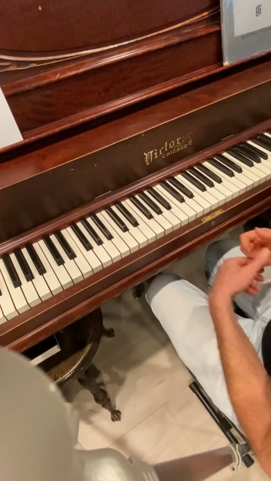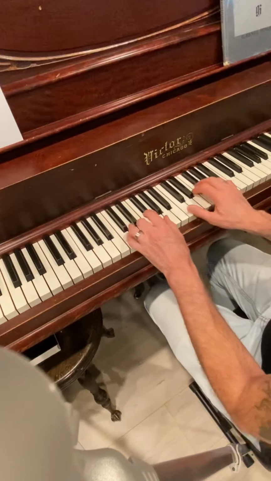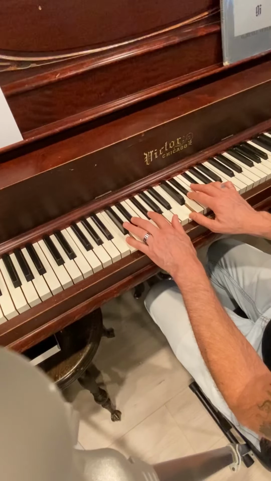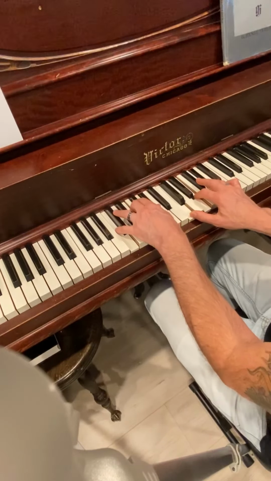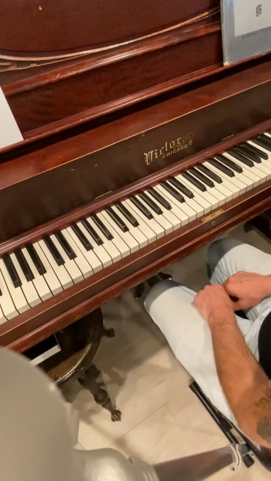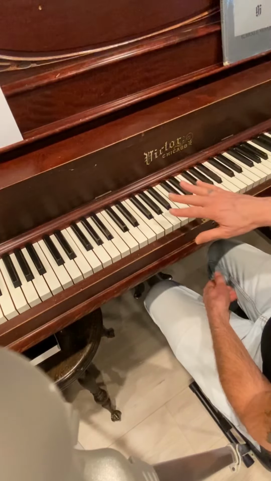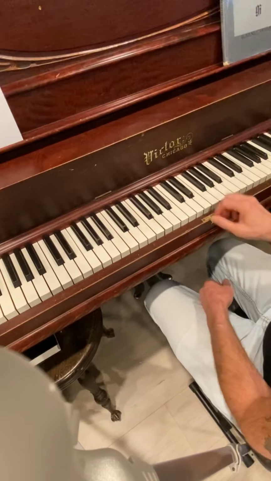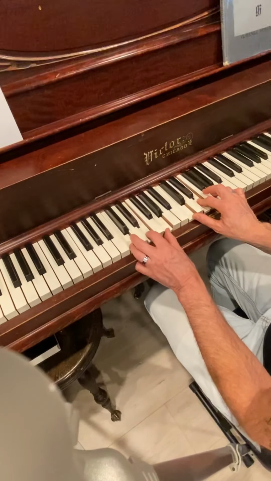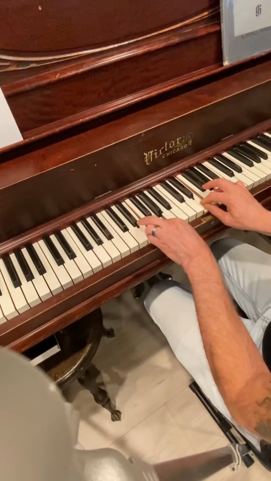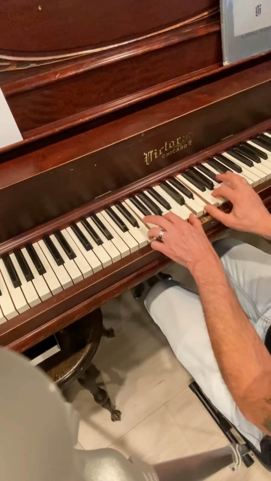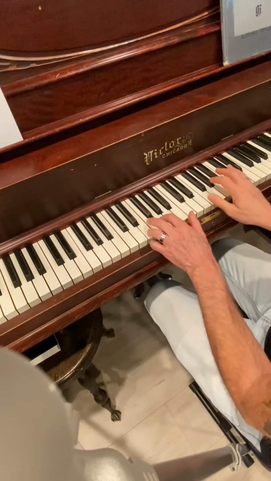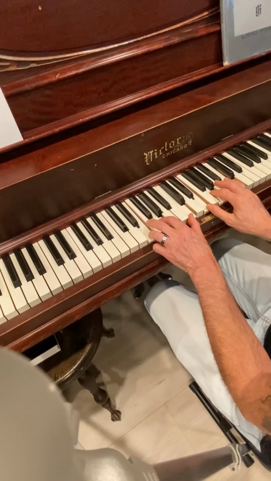Okay, so those are our 4 basic triads: major, minor, diminished, and augmented. Now, triads, like any chord, can be what's called inverted. All right, to invert something means to turn it upside down. So, if we take our C triad, take the bottom note and flip it so that it's on top, it's still a C major triad, but it's in inversion, an inverted triad, okay?